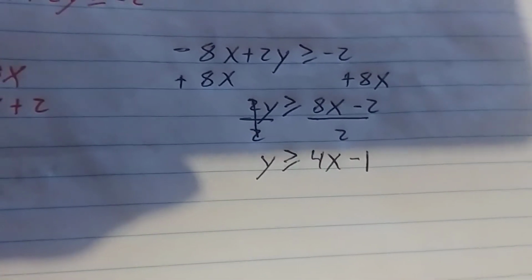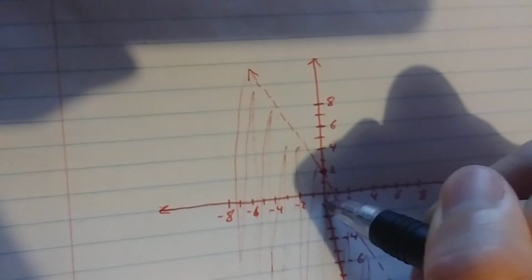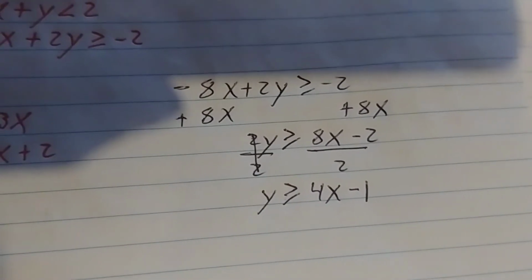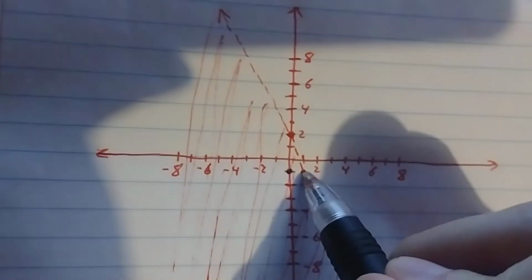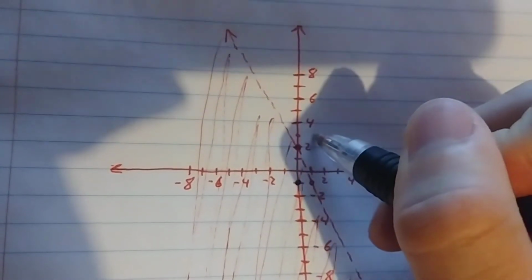Now let's graph the second inequality. We have a y-intercept at negative 1. At negative 1, I'm going to have my y-intercept. And I have a slope of 4 over 1. So I'm going to go 1 over, and then 4 up. So 1, 2, 3 up here.